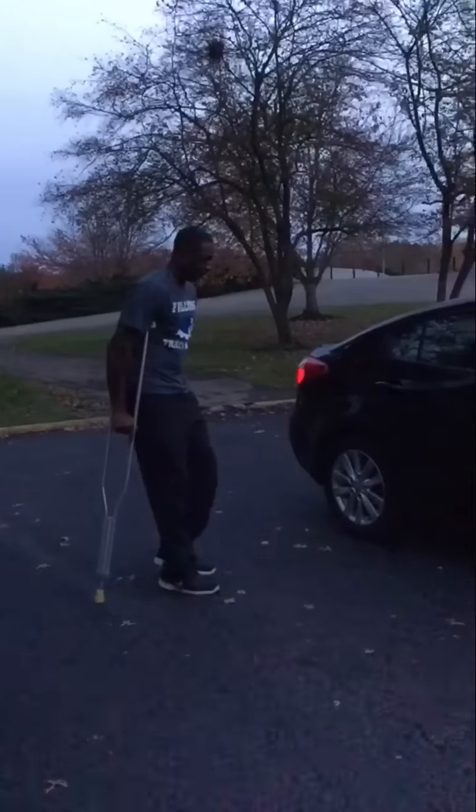Hey guys, I'm skill number 43, and I'm going to demonstrate to you all how to get into and out of a car using crutches. First thing you want to do is instruct the patient to approach the passenger side door at an angle so that the door opens up away from the body.